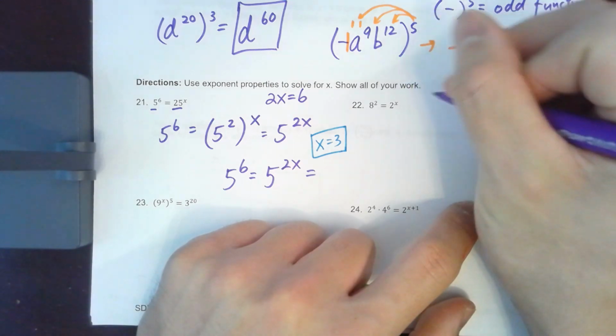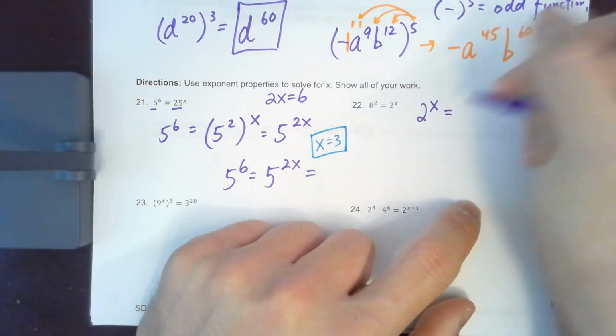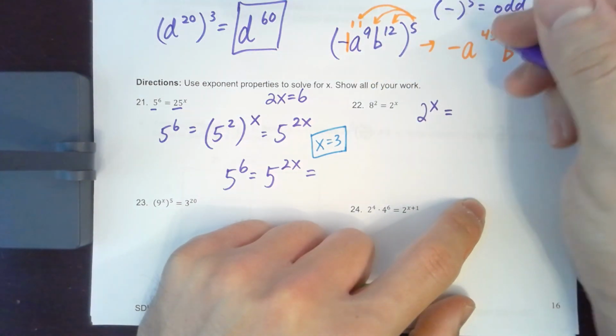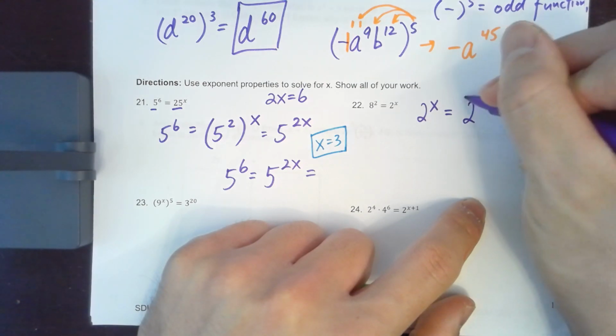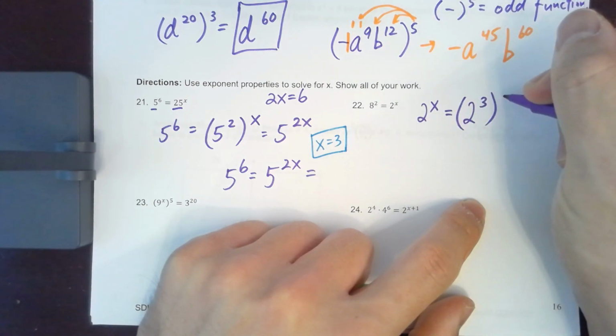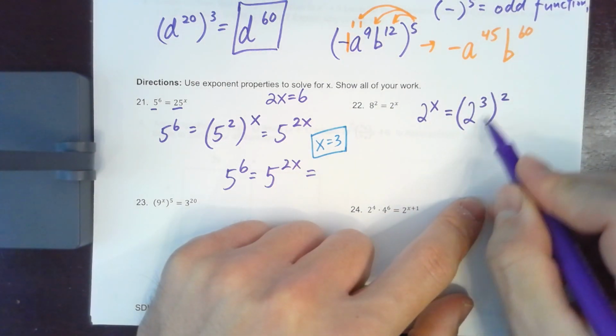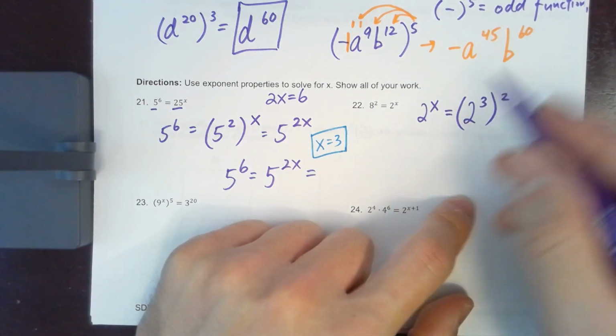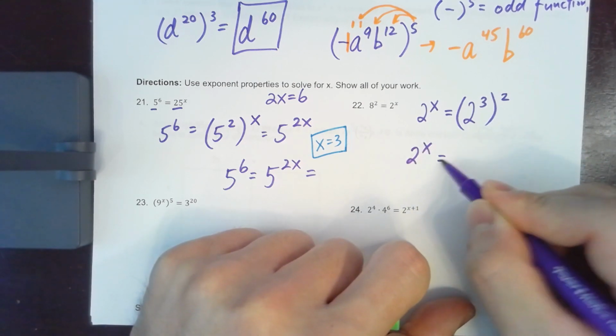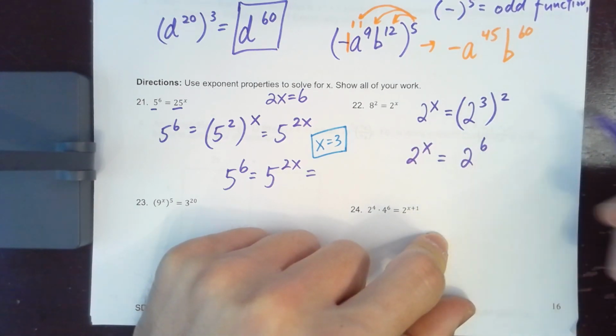So when we see 2 to the x, I want to compare it to 8. So I know that 8 is actually 2 cubed. And then I go like that, right? Because it's 8 squared. 2 cubed is 8, and 8 squared. So this is 2 to the x is equal to 2 to the 6.